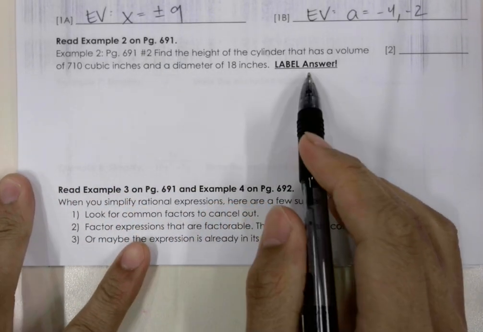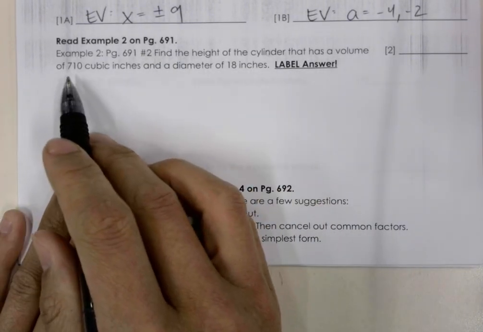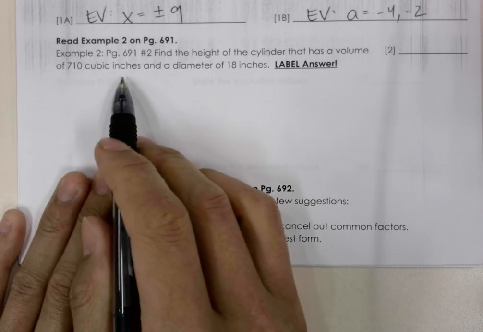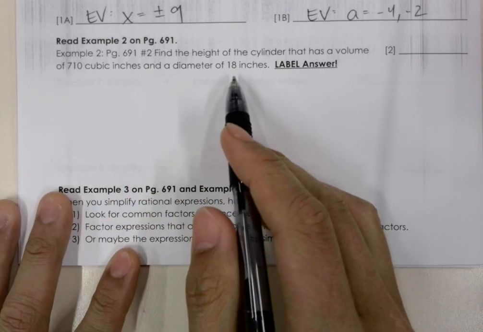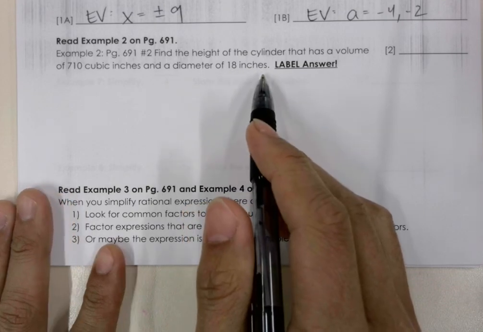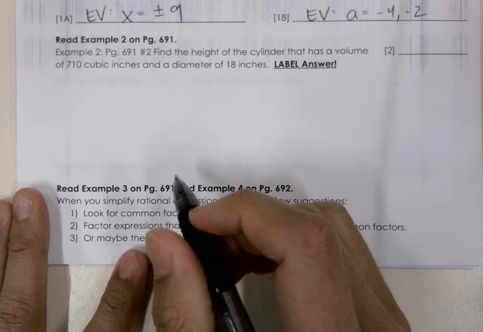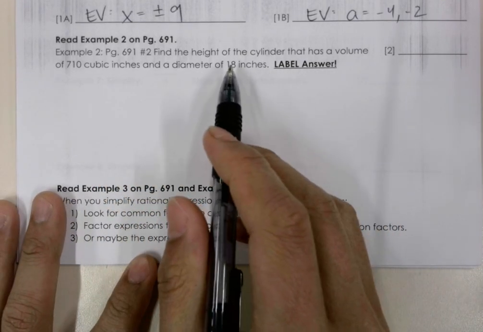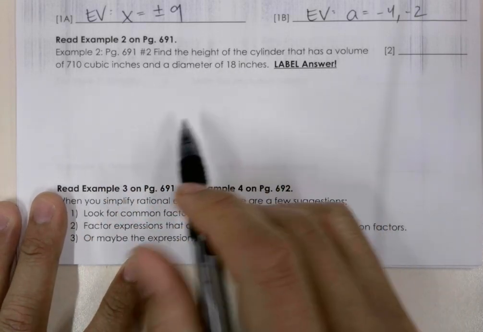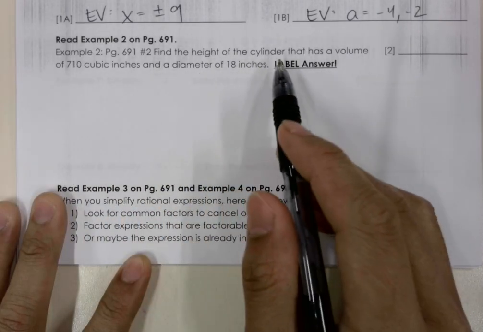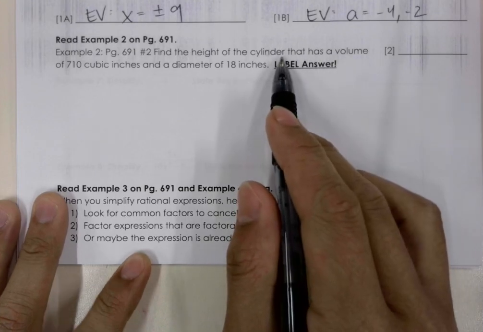Find the height of the cylinder that has the volume of 710 cubic inches and a diameter of 18 inches. And we're labeling our answer. So in order to solve this problem, we need to know the equation for finding the volume of a cylinder.